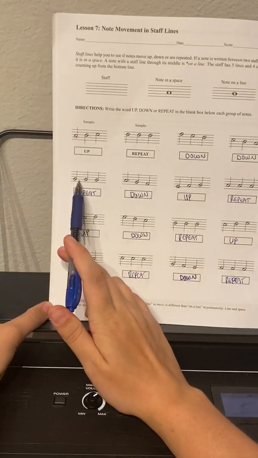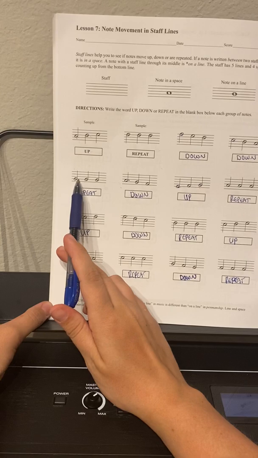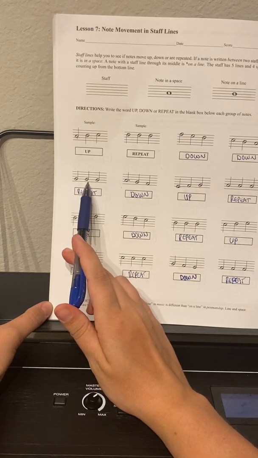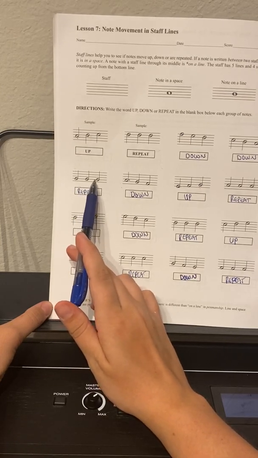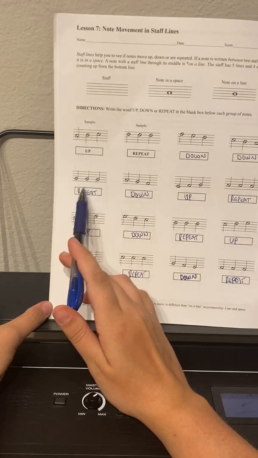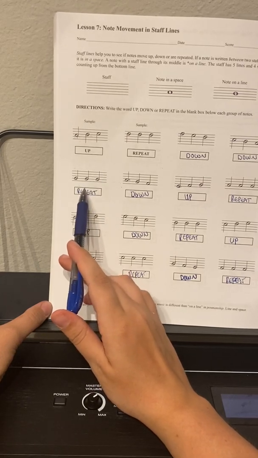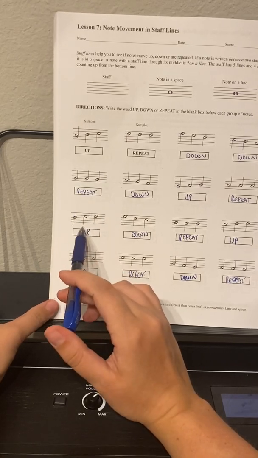Here it's on B, right? It's not going up a space, it's not going down. It's on the same line throughout. So it's the same note, the same key. So you would write repeat, right?